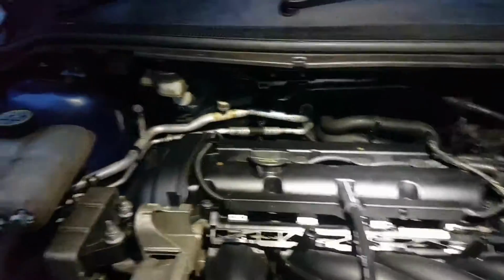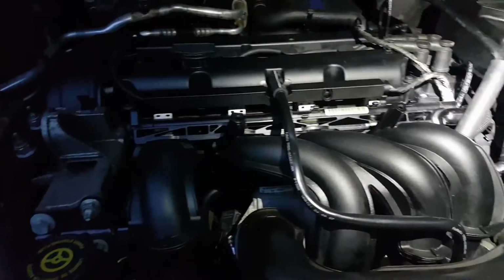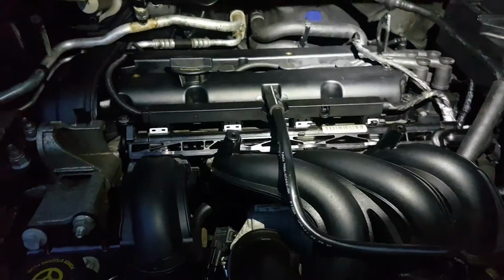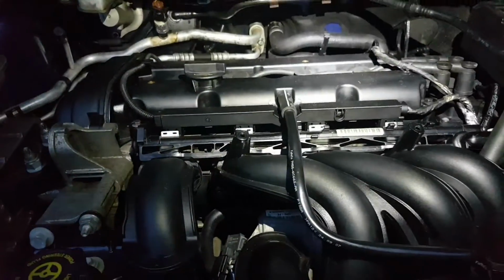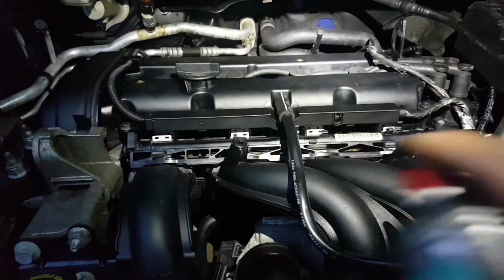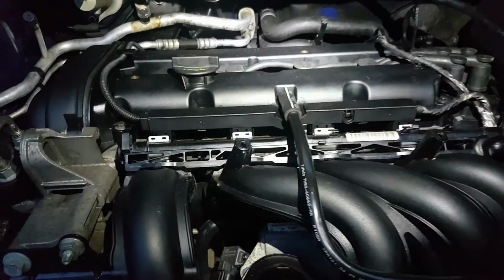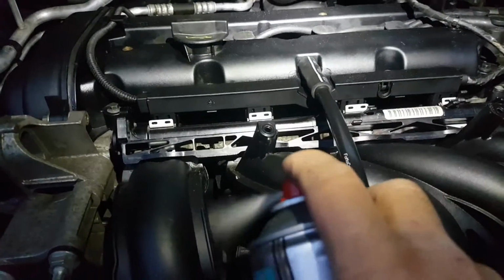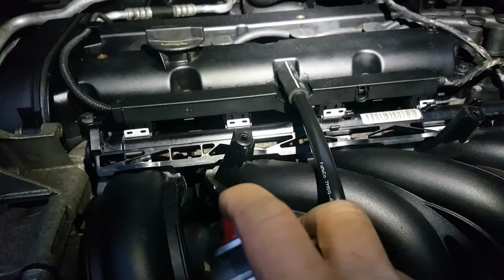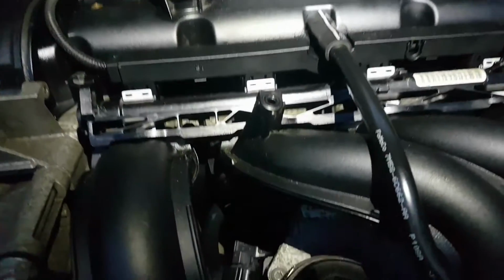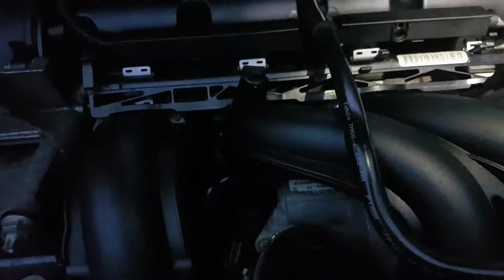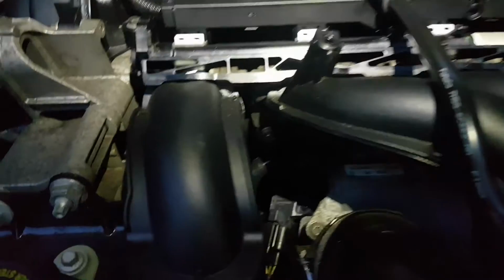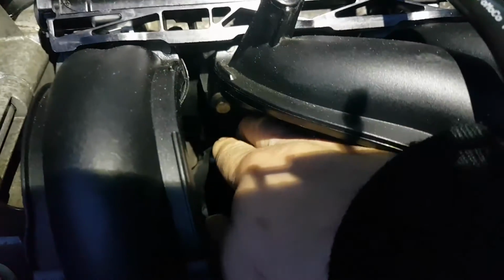I know that it's not going to be very good on camera, the sound, and you might not be able to hear the vacuum leak I can hear, but I can see it to start with. But look at this. Can you hear the engine changing the revs, cutting fuel out? That's my problem right there.